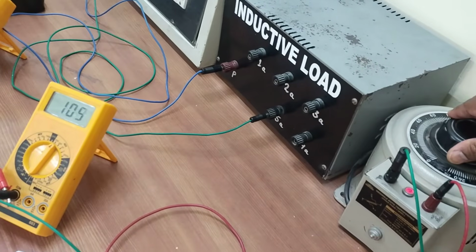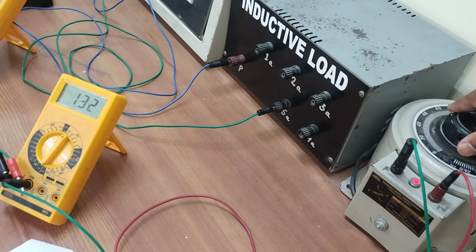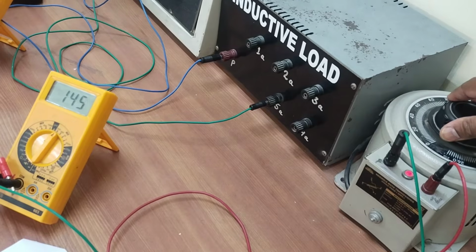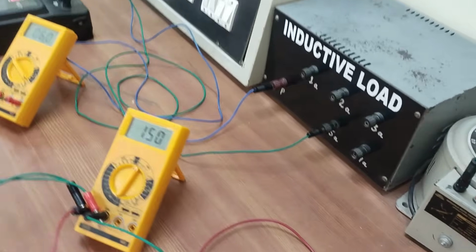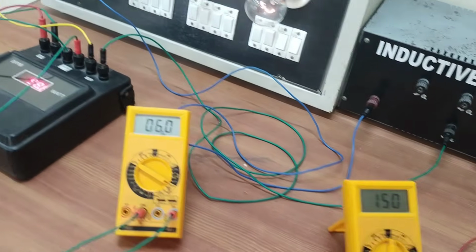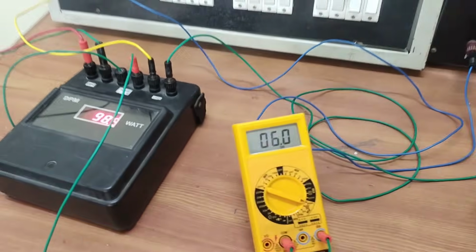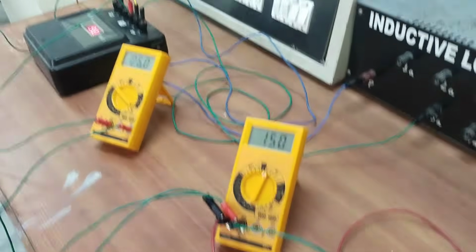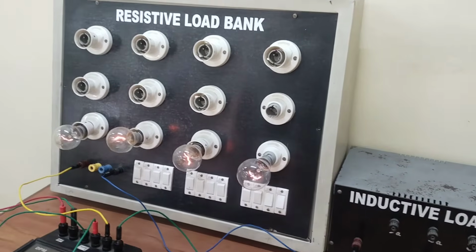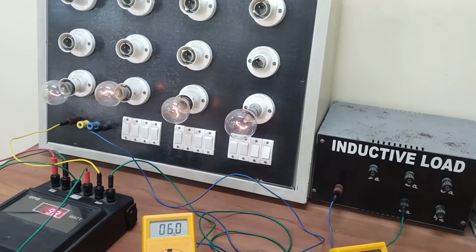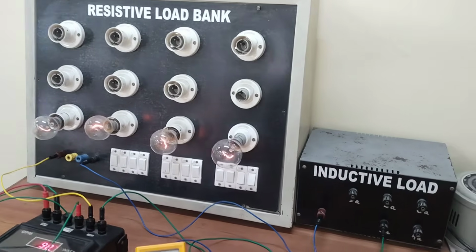Now when I further increase the voltage from 100 to 150, you will note down the current, that is 6.0, and the power, 98.8. And here you see that the bulb of the resistive load starts glowing, which shows that the power is increasing. When the power increases, the bulb starts glowing.